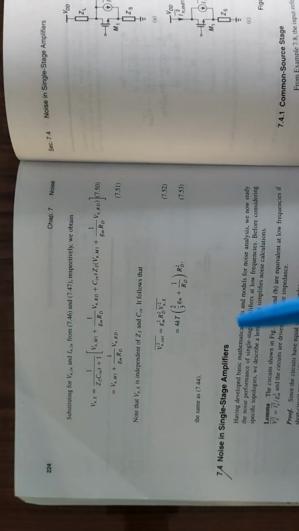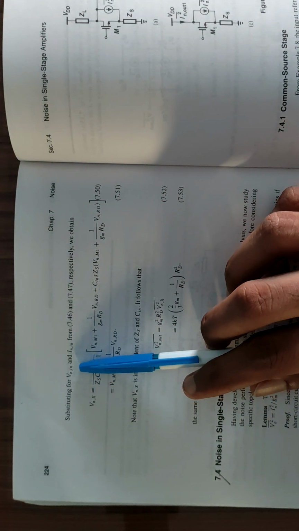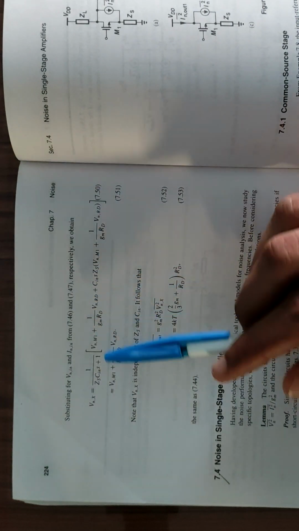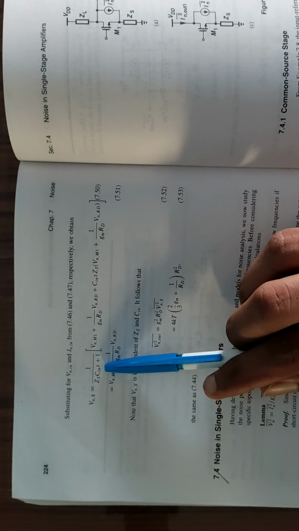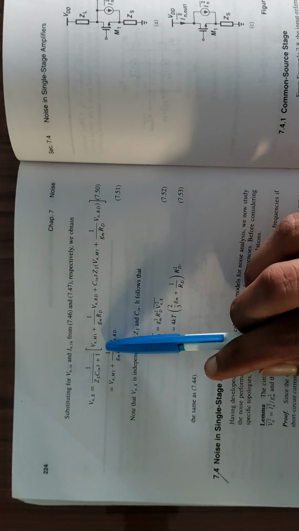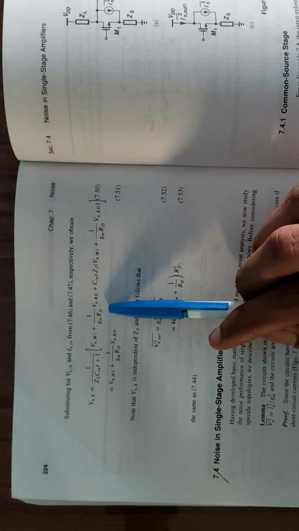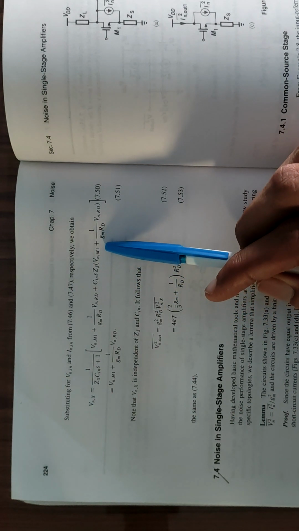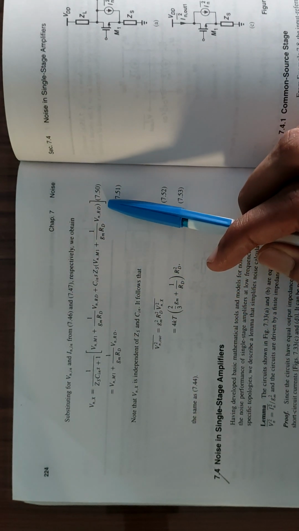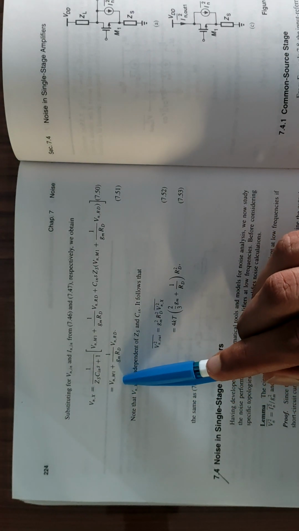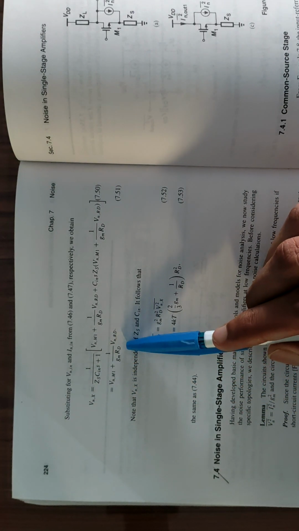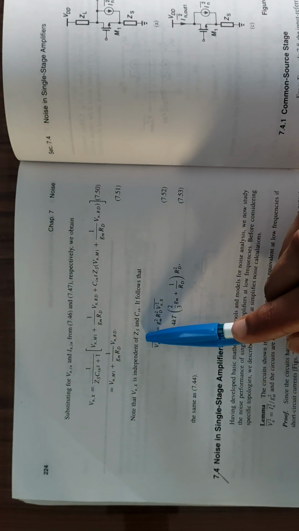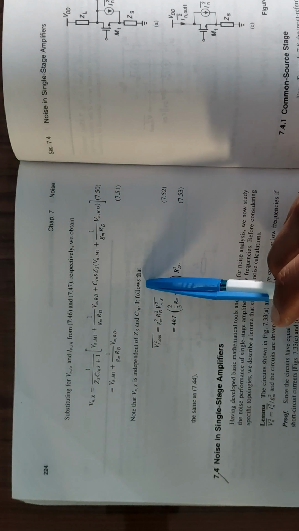Substituting for Vn and In from the equations respectively, we obtain Vnx equal to 1 by (Zx Cin s plus 1) into [Vn,M1 plus 1 by gm Rd Vn,Rd plus Cin s Zx (Vn,M1 plus 1 by gm Rd Vn,Rd)], which is equal to Vn,M1 plus 1 by gm Rd Vn,Rd. Note that Vnx is independent of Zx.